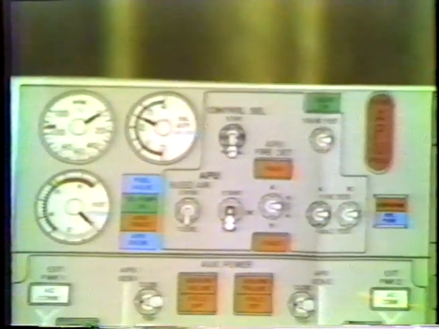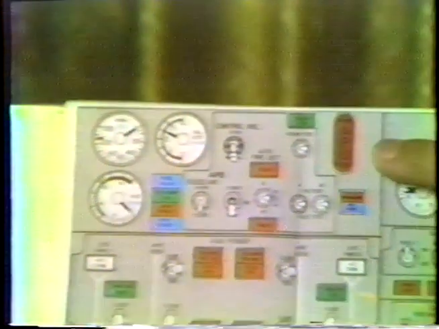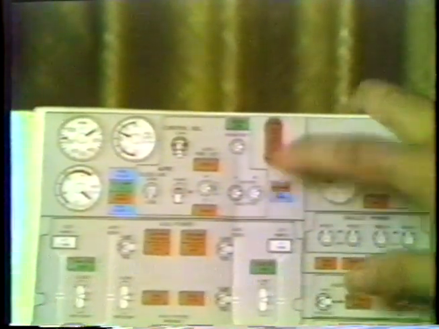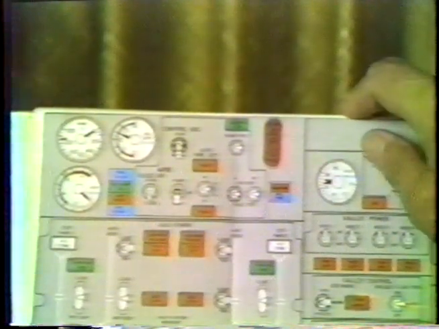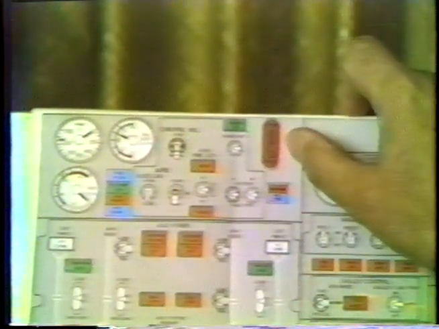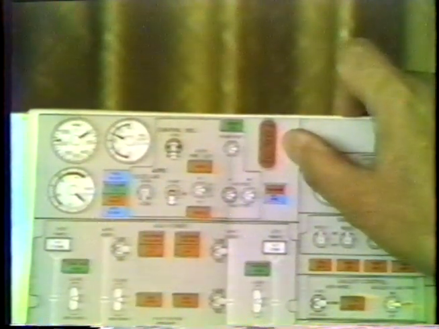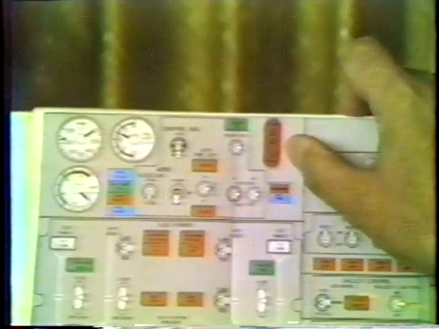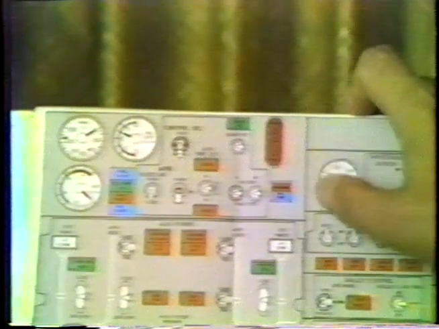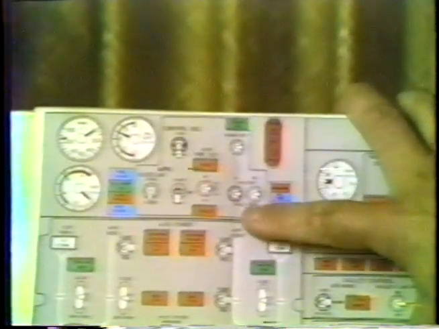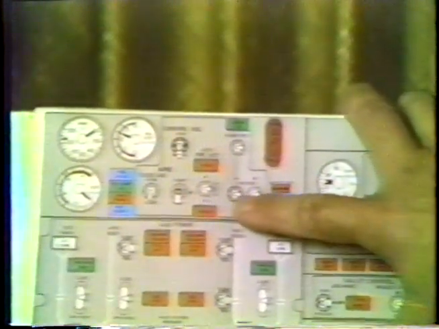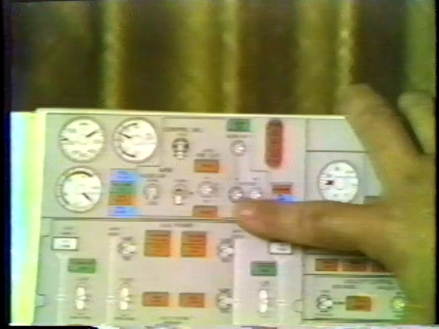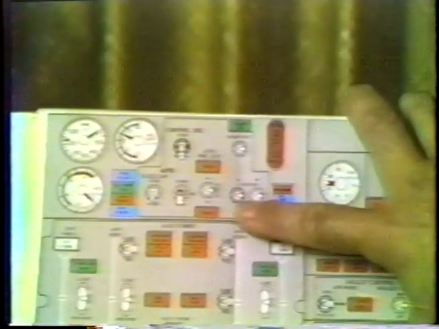Prior to starting the APU, a fire test should be done. The APU has 2 fire detection loops, the A loop and the B loop. Either one of the loops by itself could cause the APU fire light to come on, and in all cases, the APU should automatically shut down when the APU fire light comes on. The exception to that is if you're doing a fire test. A fire test bypasses the automatic shutdown, and the APU will not shut down on a fire test, but will shut down on a fire warning.